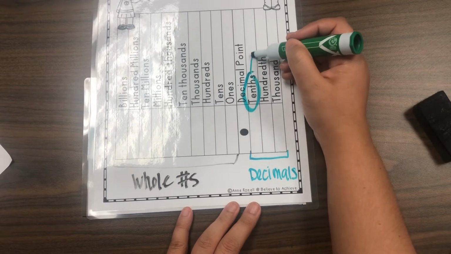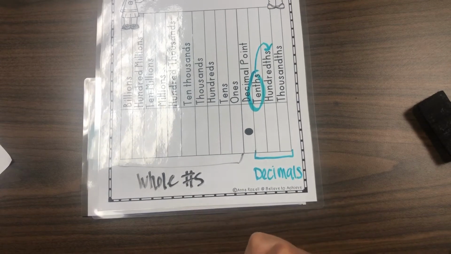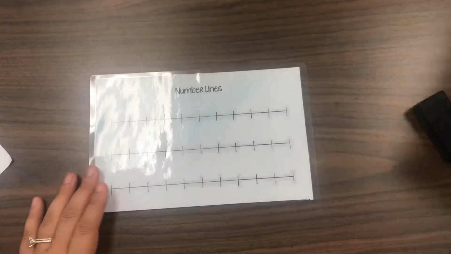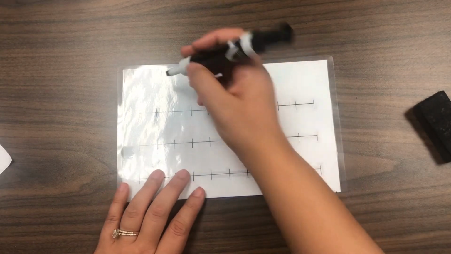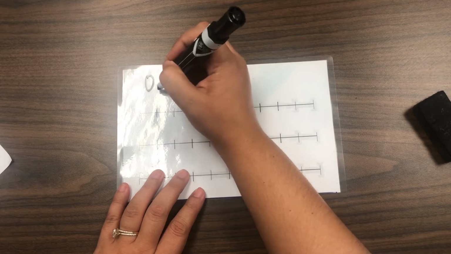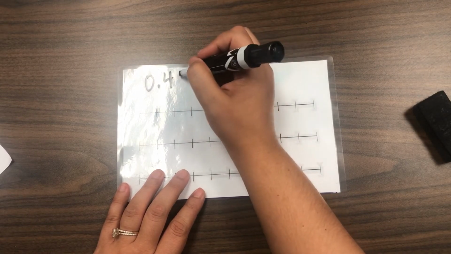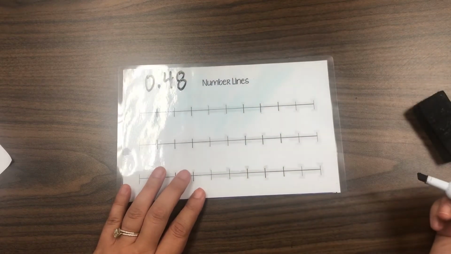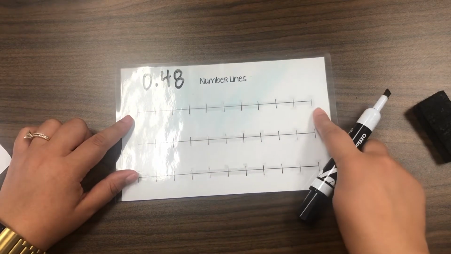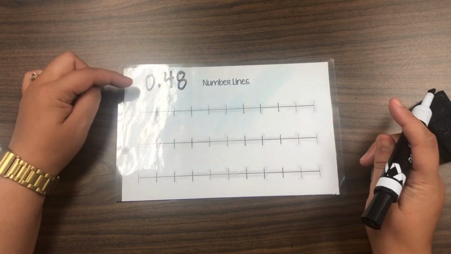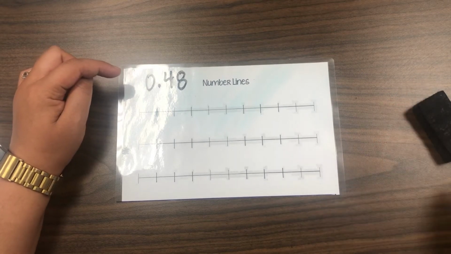Which means we're going to have to look at our hundredths place to figure out whether we round up or down, okay? So let's get started with our first example. Let's say we have 0 and 48 hundredths, okay? I like to use a number line to help me figure out whether I'm going to be rounding up or down, okay?